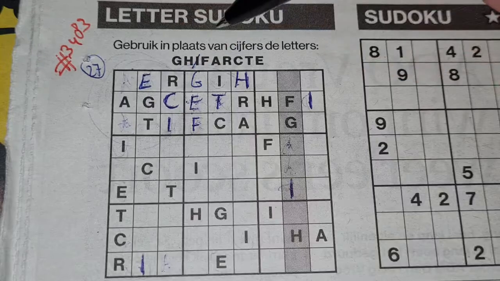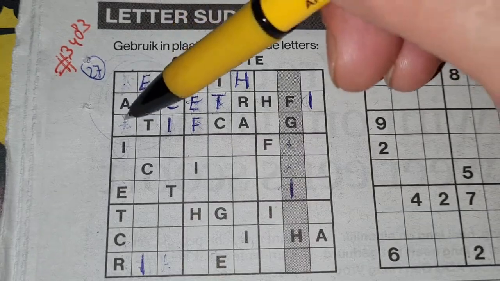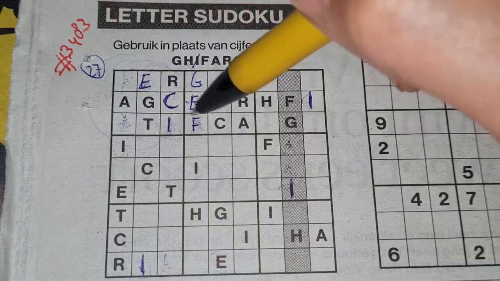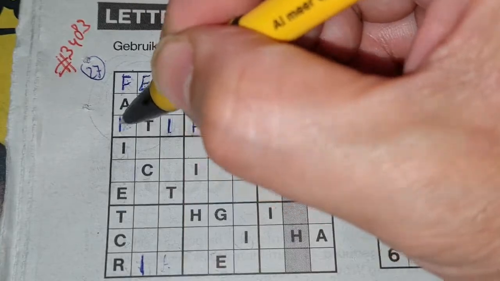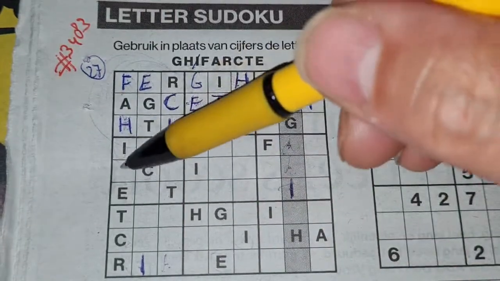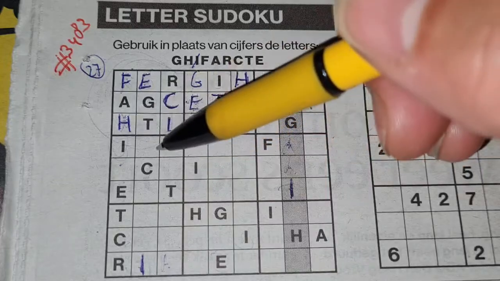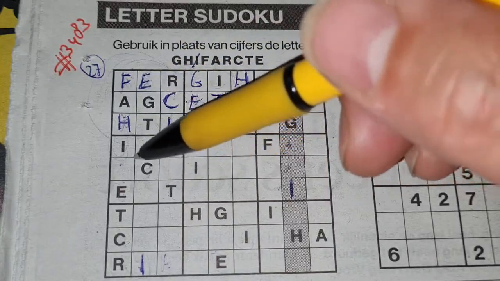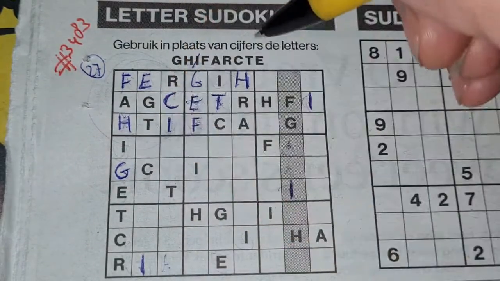F is missing, and the H is missing. We see an F, no F there. F should be here, and the H goes there. One box left in the first column for the letter G is missing. The G is missing, okay.